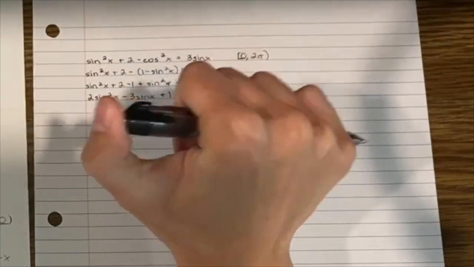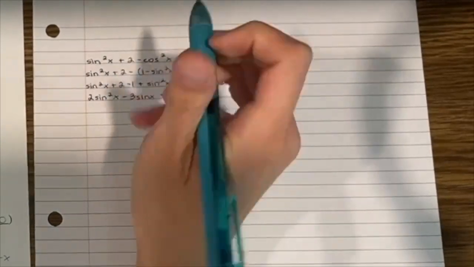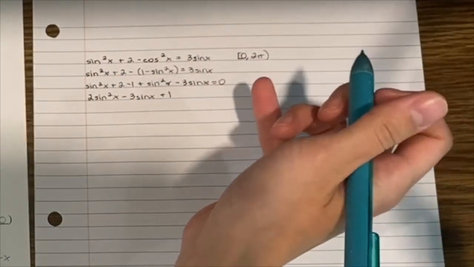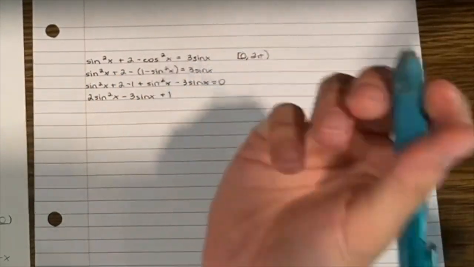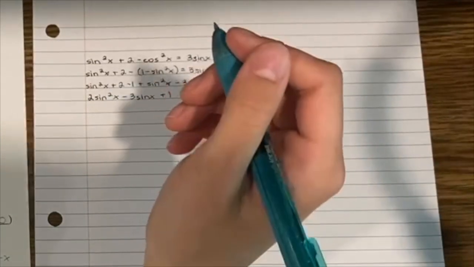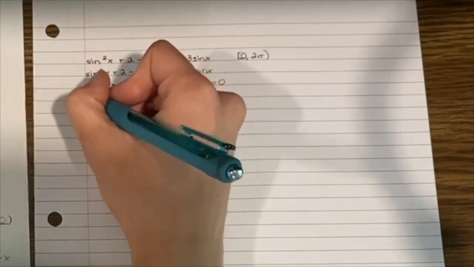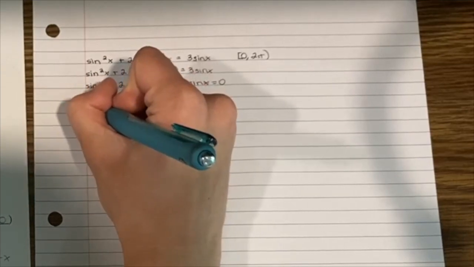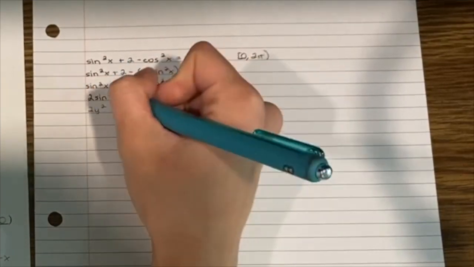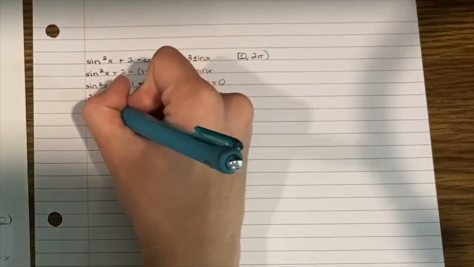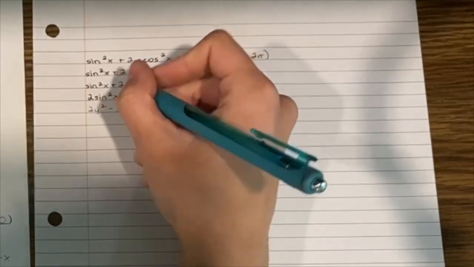And then this is going to be the part where I have to factor this out. It's easier, in my opinion, to see if I change the sine x to a variable, so I'm just going to use y, and I'll put this in a separate color because this will not be the final answer. So here you would have 2y squared minus 3y plus 1, basically rewriting this in terms of the variable.